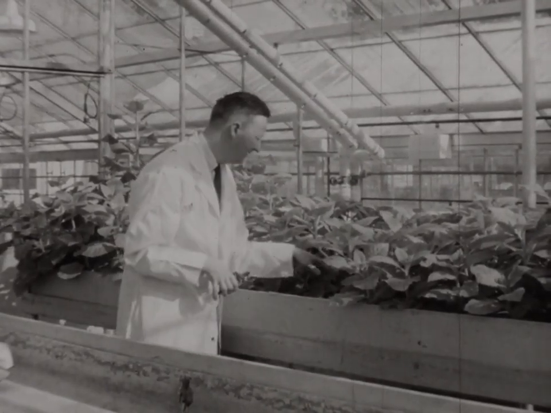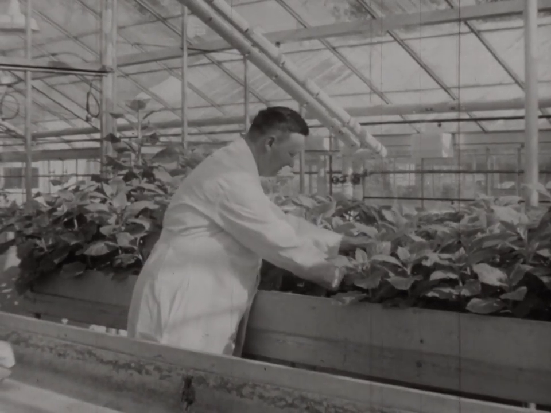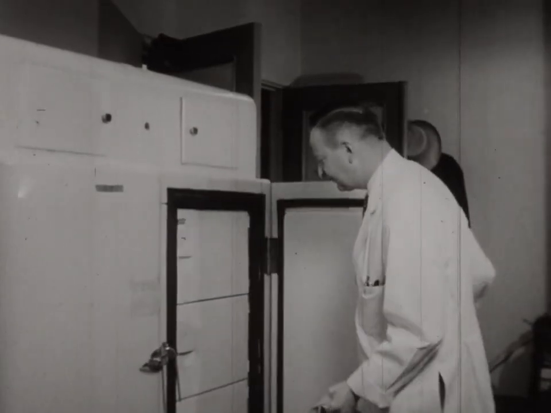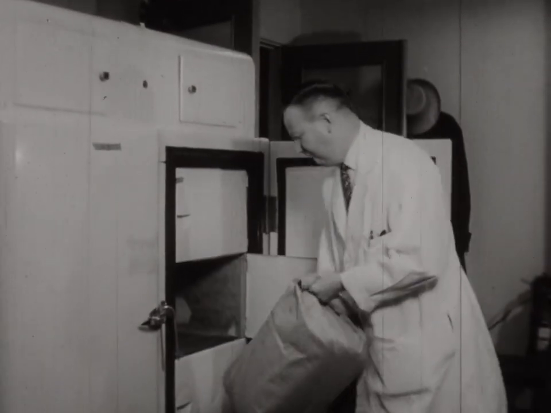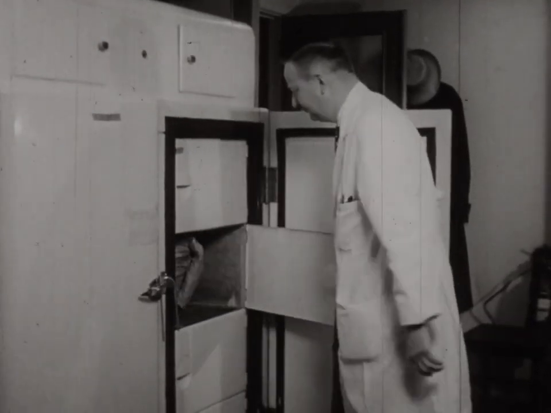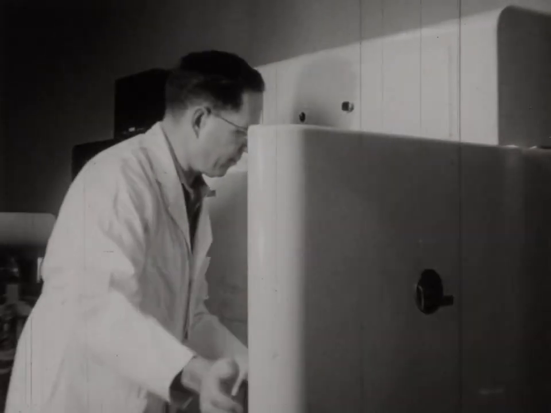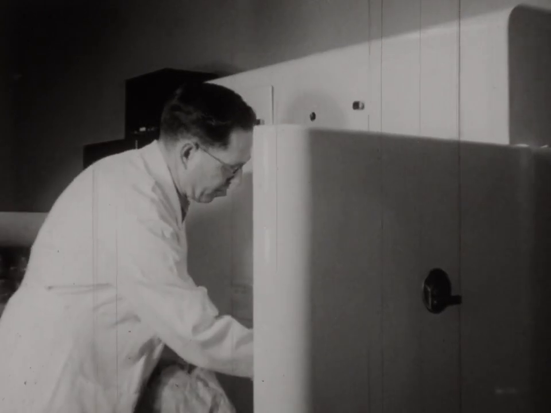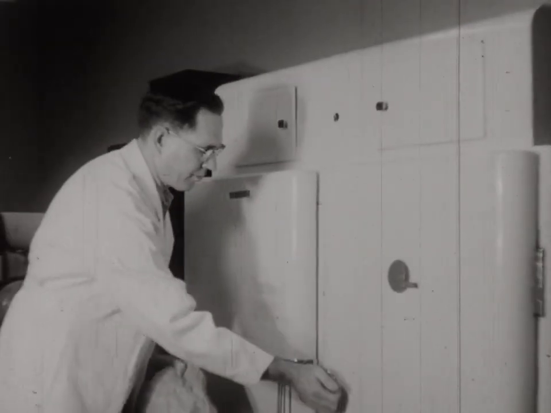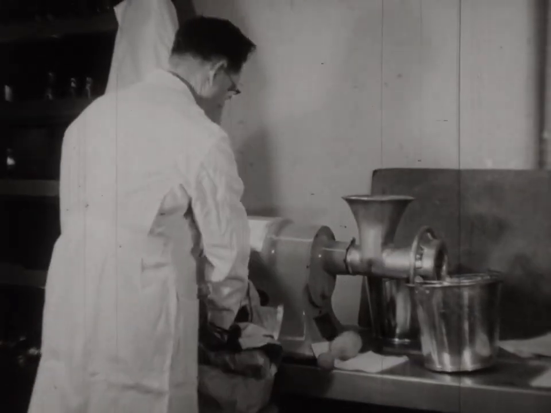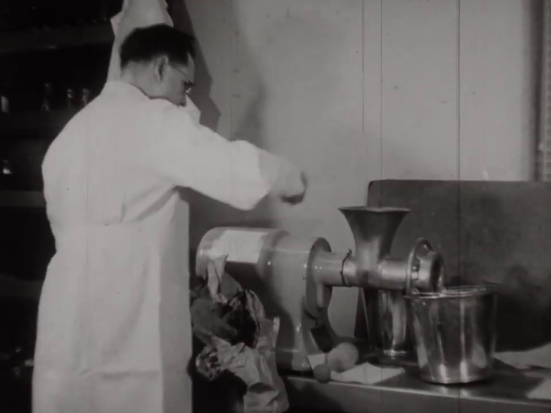Then we're ready to harvest the plants by just clipping them off and putting the leaves and the stems inside a bag. Now we're going to take that bag and freeze the material in it, because the freezing ruptures the cells and makes it easier to get the virus particles out of the broken cell. Then, after the material is frozen, we are ready to start to grind it up. So the leaves are put into a meat grinder, which really makes hamburger out of the tobacco leaves containing the viruses.